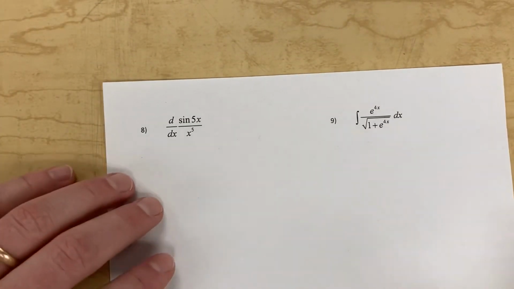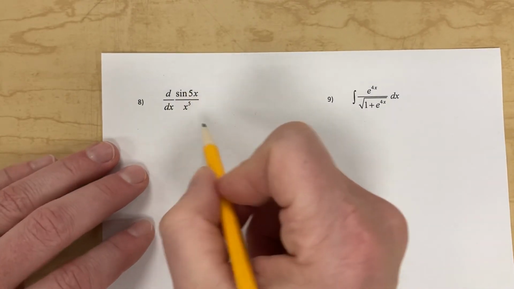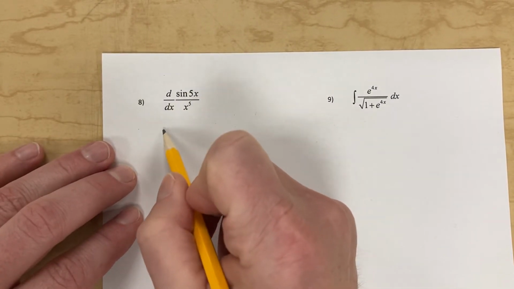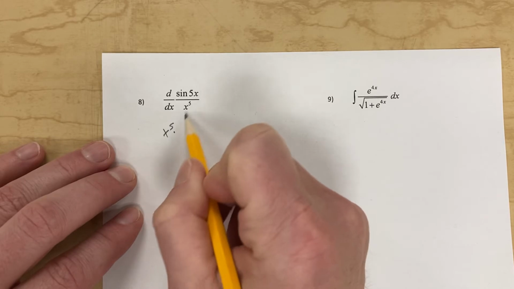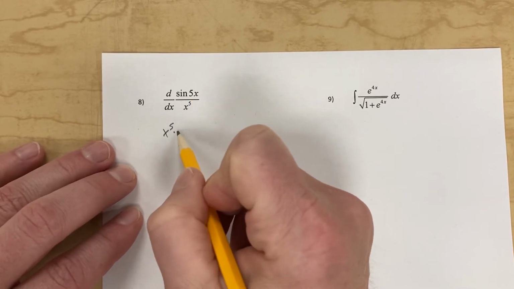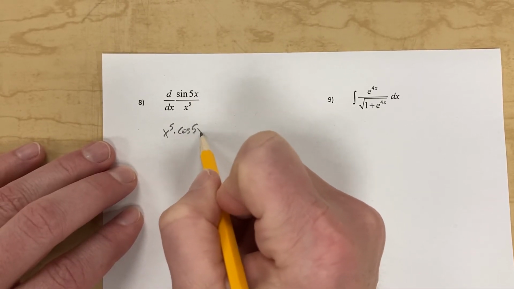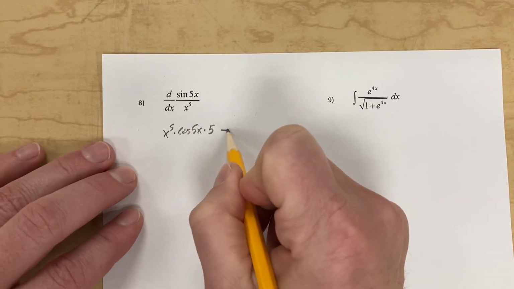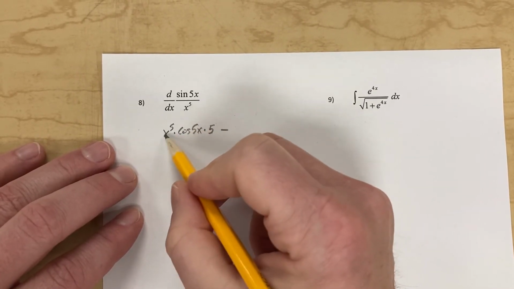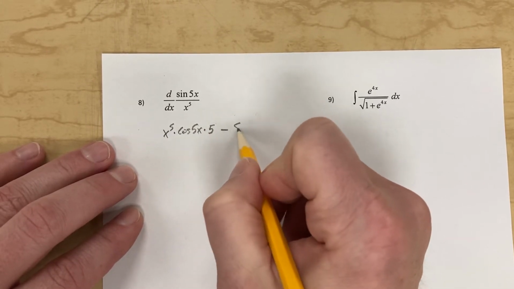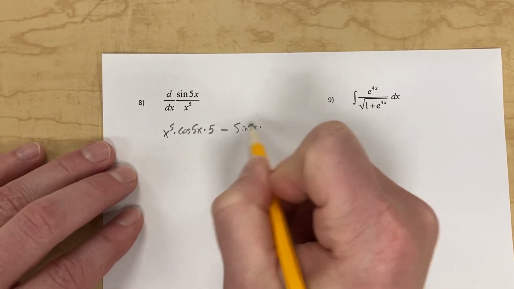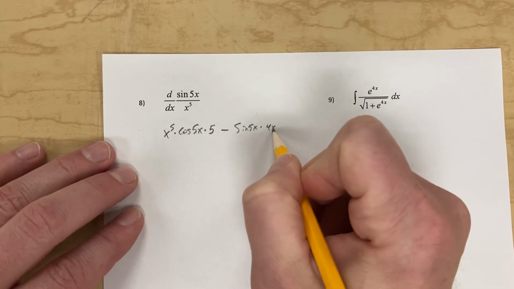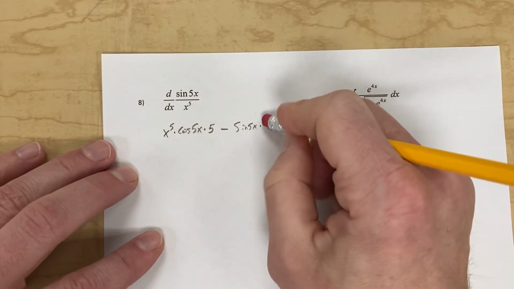Number 8 wants us to do a derivative. This is a quotient rule again. And so we're going to take the bottom, x to the 5th, times the derivative of the top. Derivative of sine is cosine. Leave the 5x alone. Times the derivative of 5x, which is 5. Minus, so bottom times derivative of the top, minus top, sine 5x, times derivative of the bottom, which is 5x to the 4th.